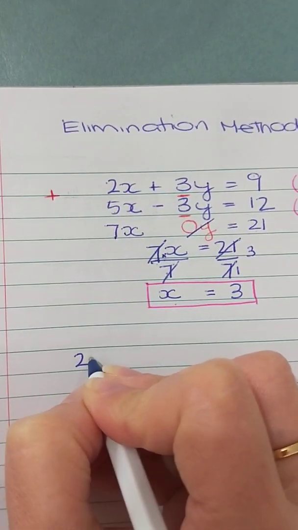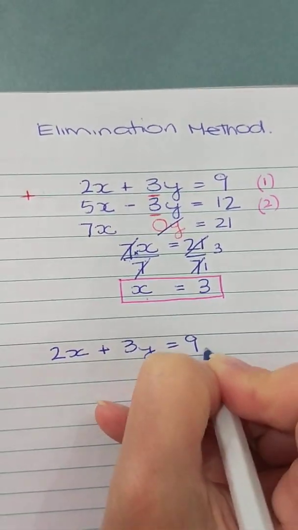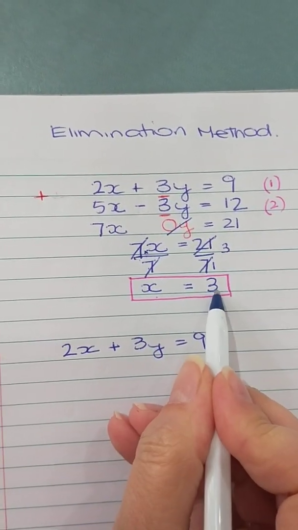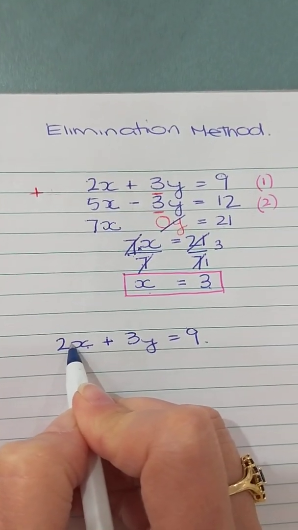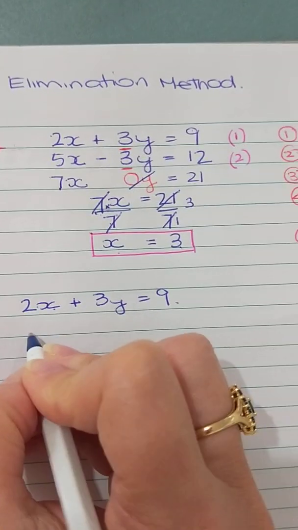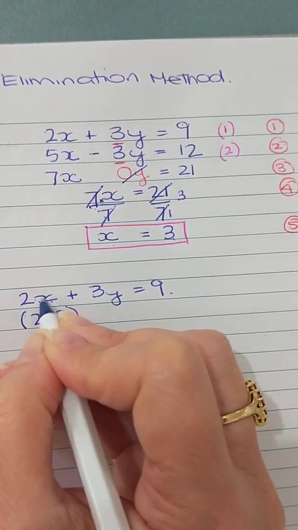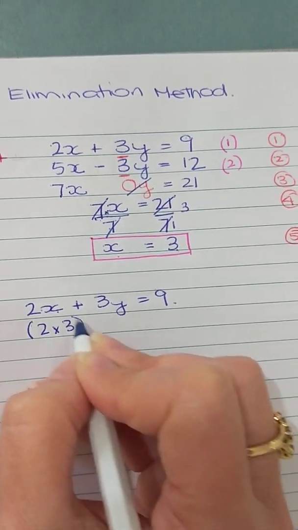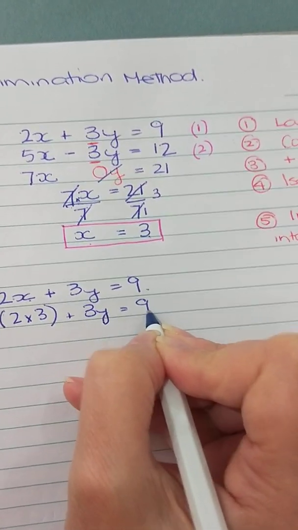So I'm going to rewrite that out. Okay, we've got 2x plus 3y equals 9. And we have the value of x, so we're going to put that value in here, recognizing that there's a multiply in there. So let's keep those little friends together because it's important that 2 and x stay together, and we do that by putting brackets around it. And then you just write the rest of the equation out.